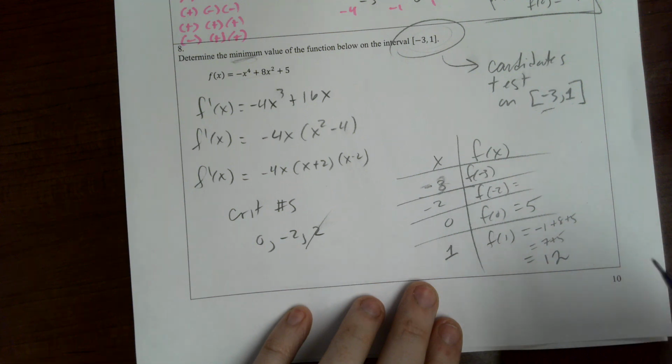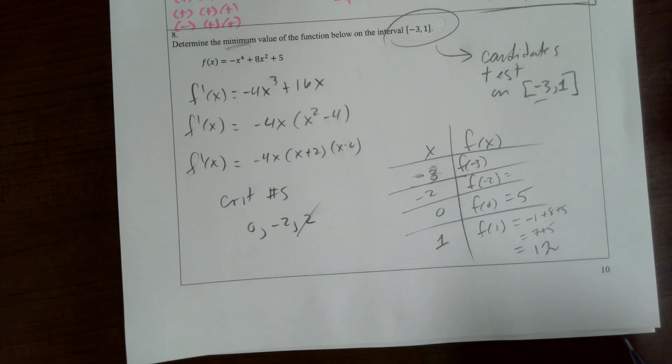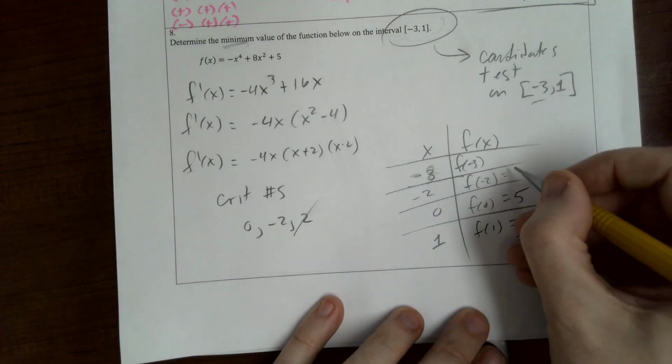Alrighty, and then -2. All right, this is -2 to the 4th. Okay, so be careful here. You're raising -2 to the 4th, and you're getting +16, but you're negating it.